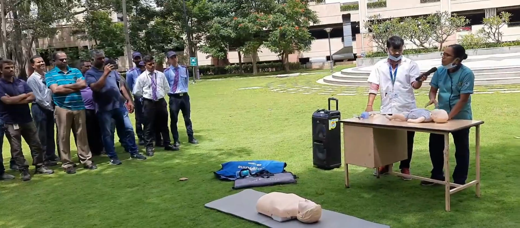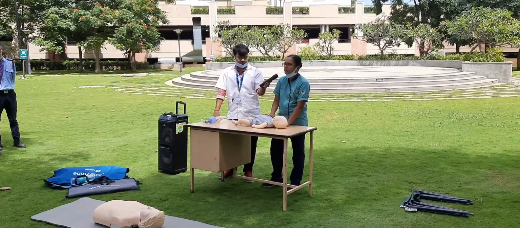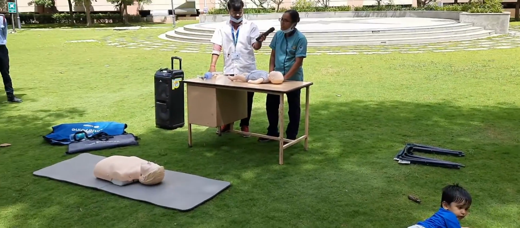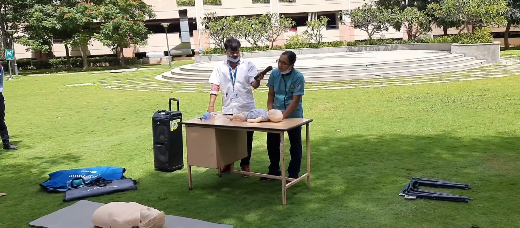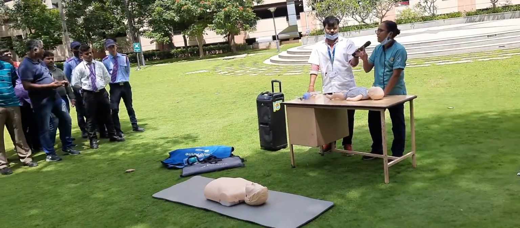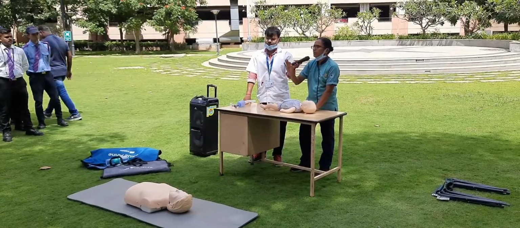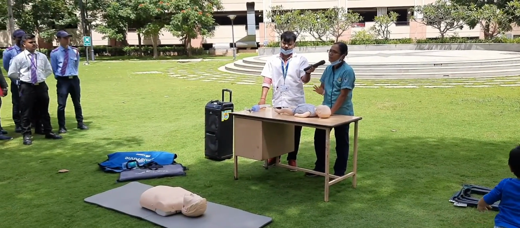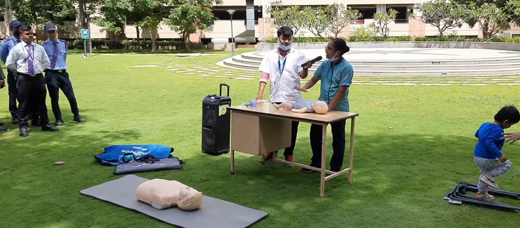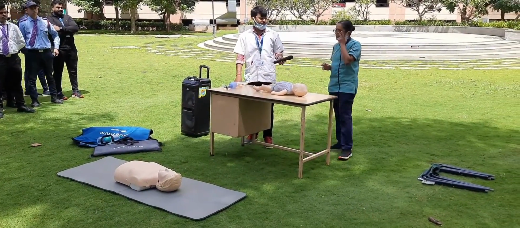breathing. Breathing means you need not count the breaths. Just see whether the chest is rising or not. Only that much. And you have to concentrate on the pulse. 1, 2, 3, 4, 5. 10 seconds. Multiply the pulse count in 10 seconds by 6 and you will get the heart rate. If there is no pulse, immediately call for help and start CPR. Okay? So I will show how it is, practically.